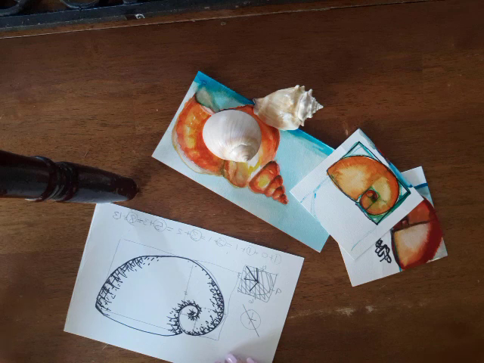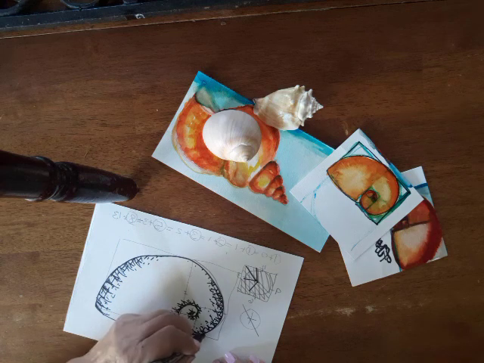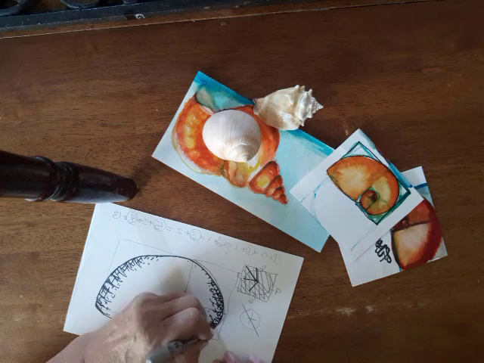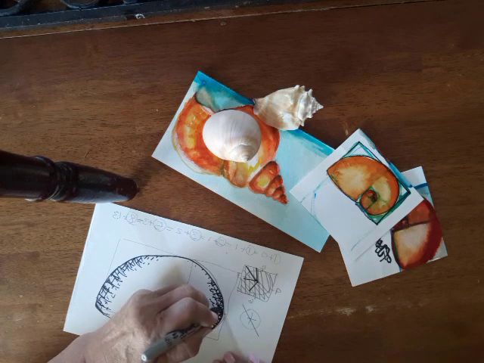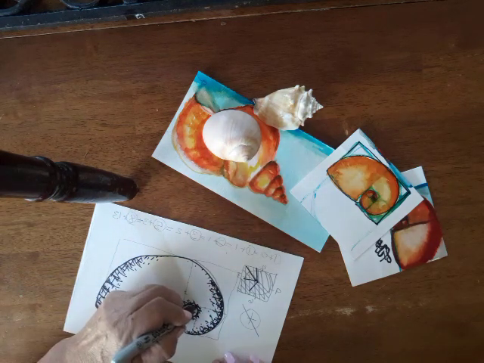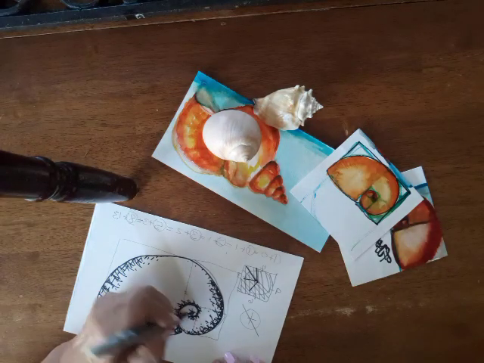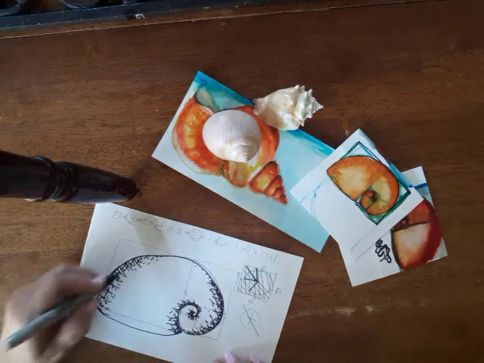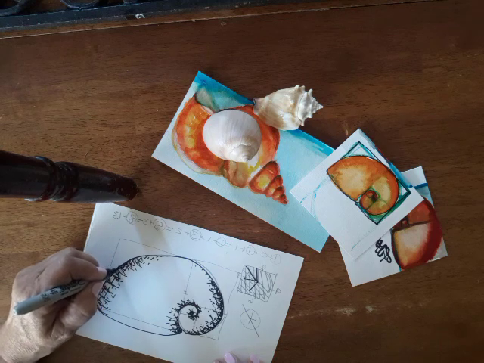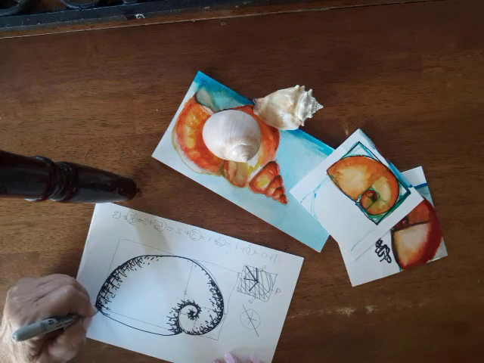Then the last one, where it's very dark, we're going to do just some scribbles. And this can just be like going in circles, changing directions. It's like little squiggles. This is really nice to do up next to your hard line so that that hard line doesn't show so much.